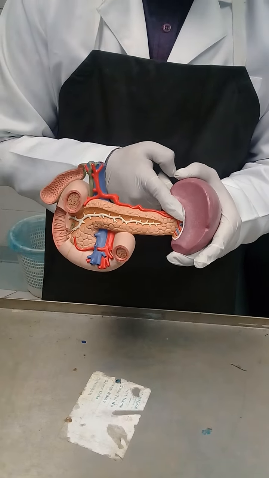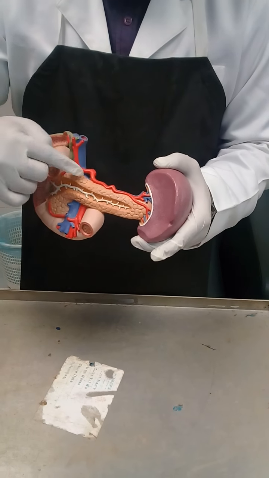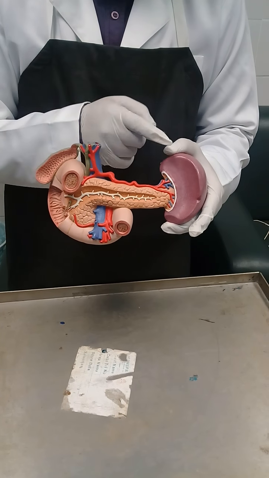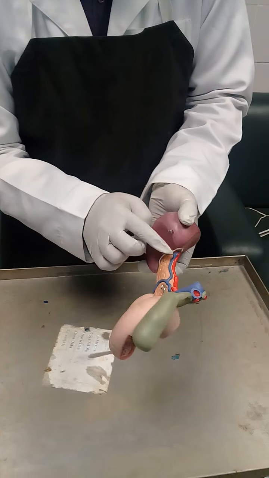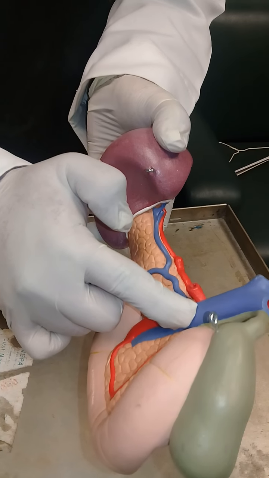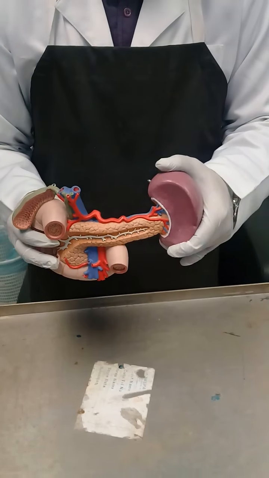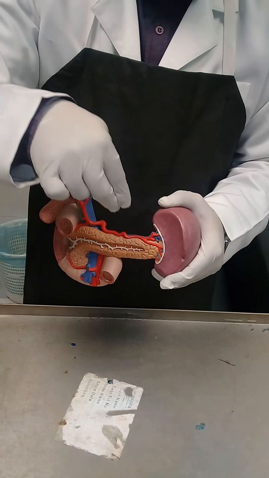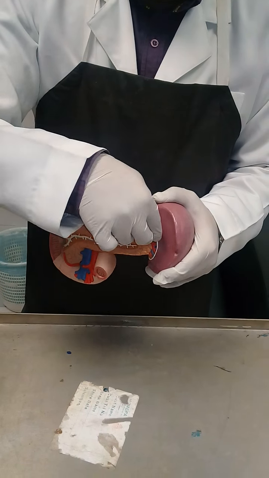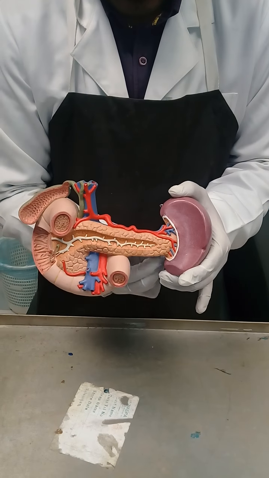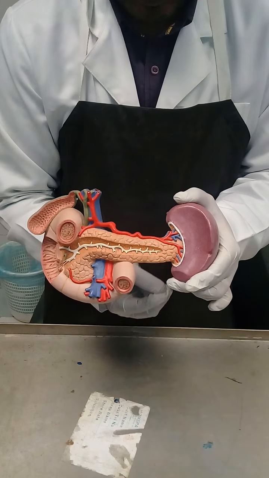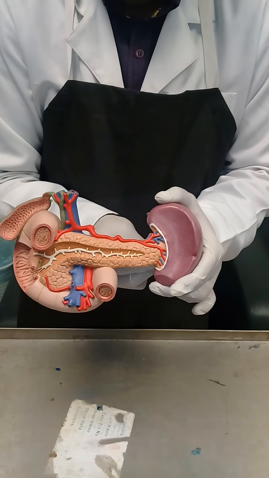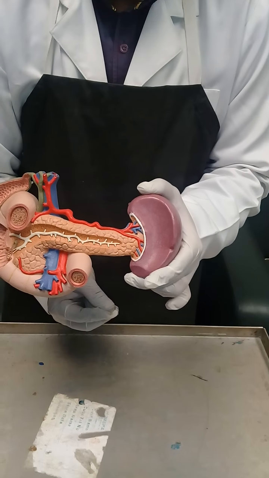Now in the hilum of the spleen there are certain structures which are going in and coming out. As you can see, the splenic artery is going inside to supply the spleen with segmental branches. Then the splenic vein is coming out. Then there are two ligaments: one connecting it to the stomach, the gastrosplenic ligament, and one connecting it to the kidney, the splenorenal ligament.